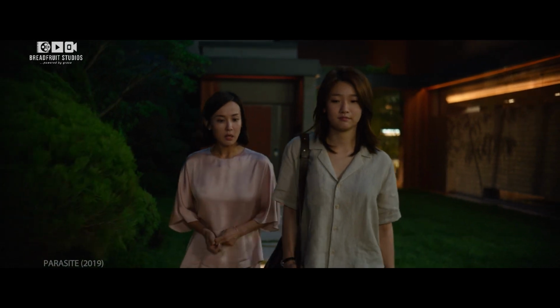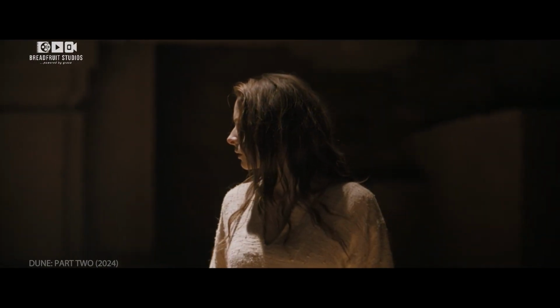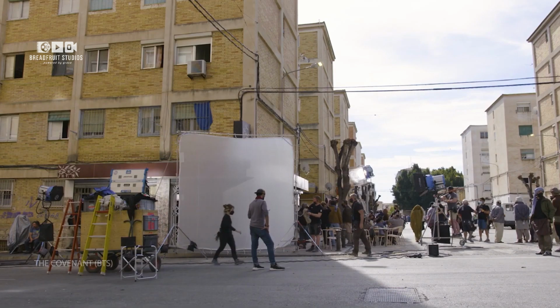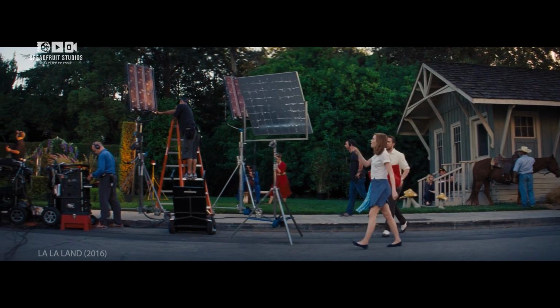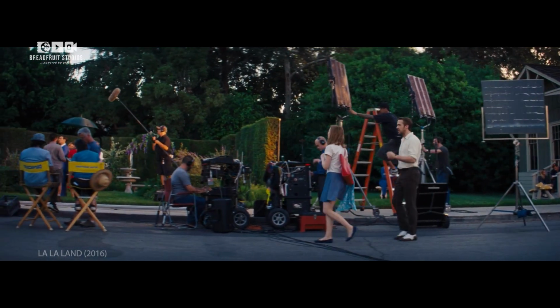Let's look at a couple of examples. For an indoor scene, set up your key lights to the side of your path, ensuring they stay out of frame. Use fill lights or bounce cards on the opposite side to soften shadows. For outdoor scenes, position reflectors and portable LEDs strategically to follow your actors, without disrupting the natural look.